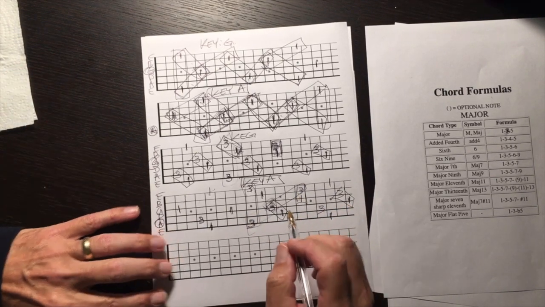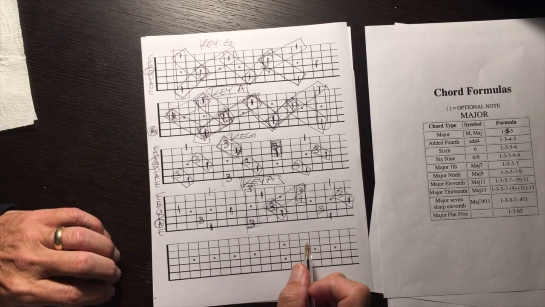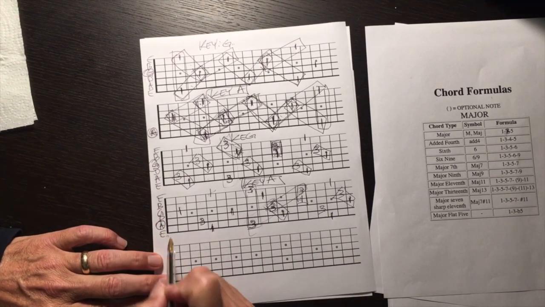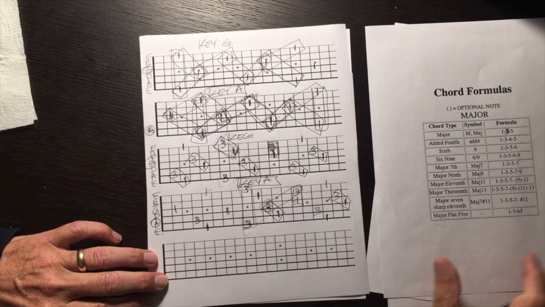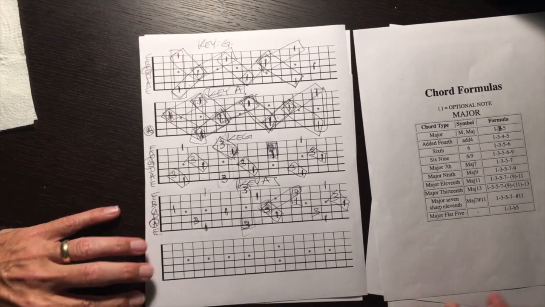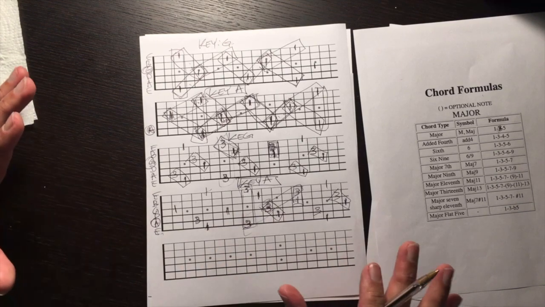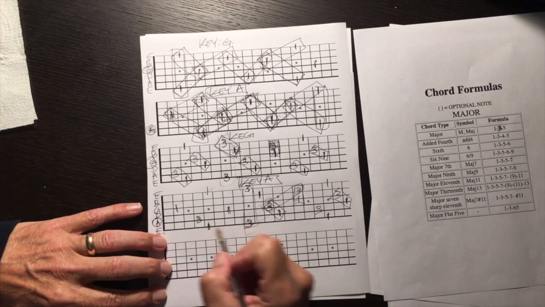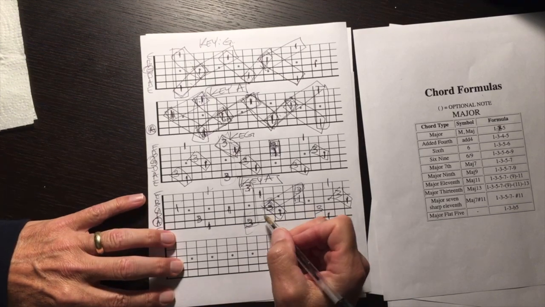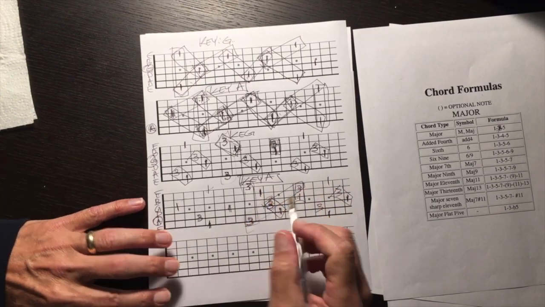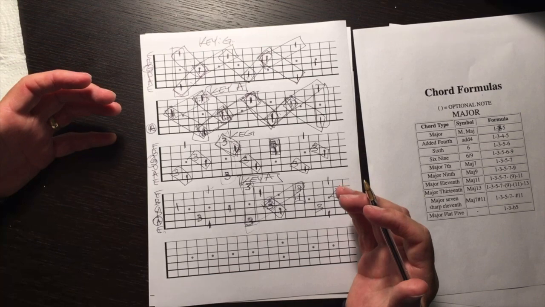Okay? Now, we're talking regular standard tuning, when your guitar is tuned E, A, D, G, B, E. Okay? Because people are going to say, well, what about open tunings? Well, we're not dealing with that right now. We're dealing with this. Okay? So I just want to clarify and give you that information.